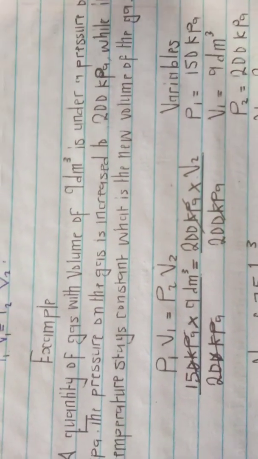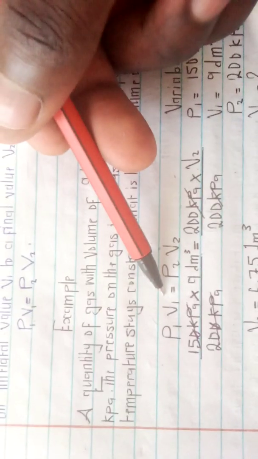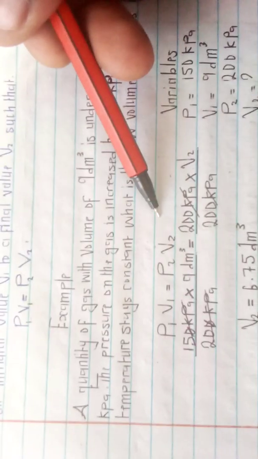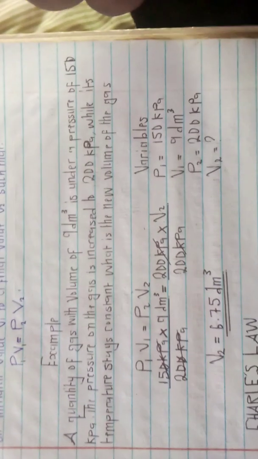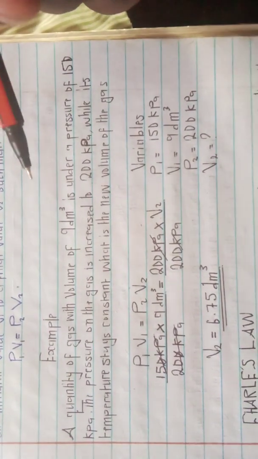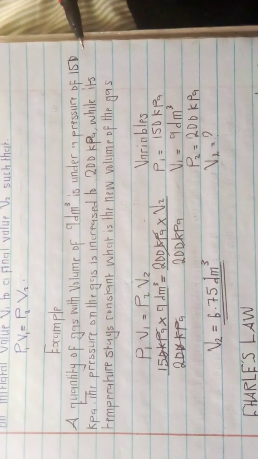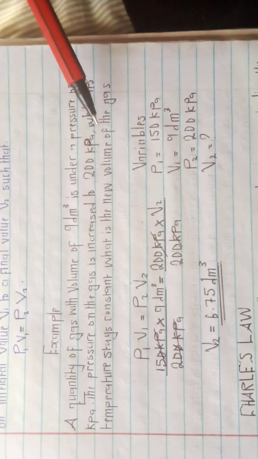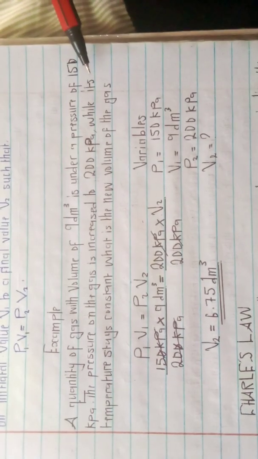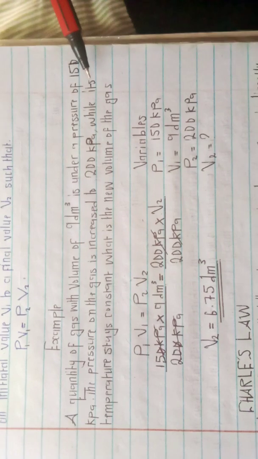And so when we have two situations, we tend to have a formula like this one. This formula is under Boyle's law: pressure 1 times volume 1 equals pressure 2 times volume 2. Now, look at the question that we have there. A quantity of gas with volume 9 decimeter cubed is under the pressure of 150 kilopascals. The pressure on the gas is increased to 200 kilopascals while its temperature stays constant. What is the new volume?